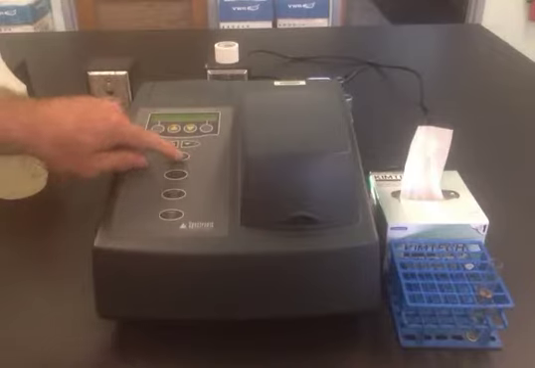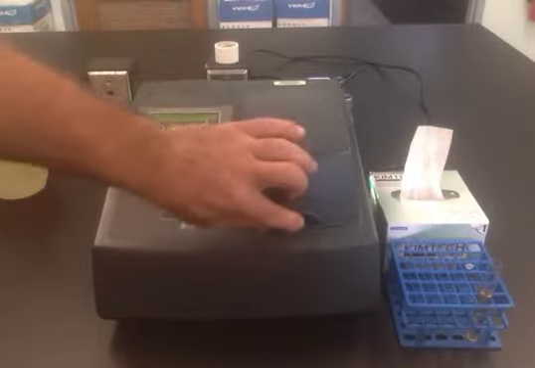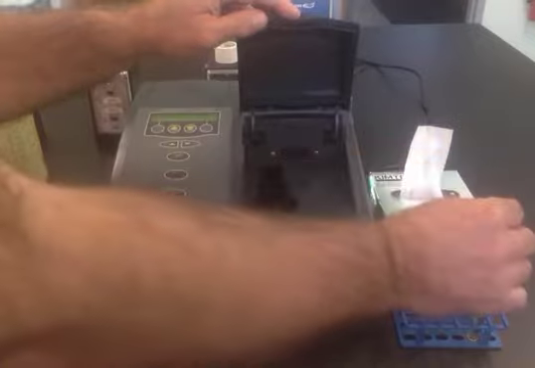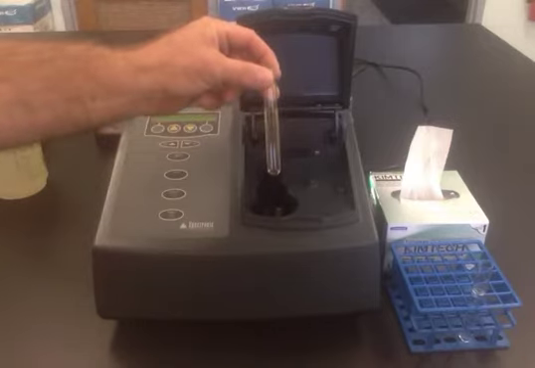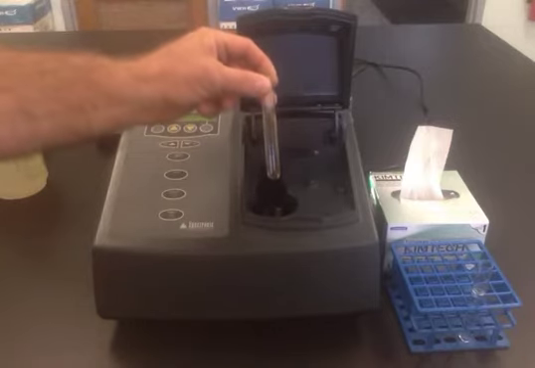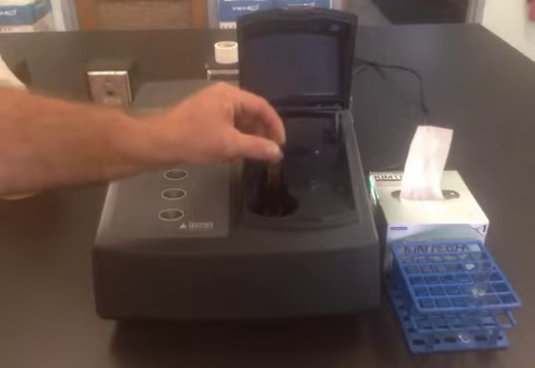If you press that, you should get a 0.000A reading on the LCD screen. Then you can open up the compartment and replace the blank with the sample. In this case, the sample is yellow. Therefore, the wavelength that we'll be doing our analysis at in this case is 400 nanometers.